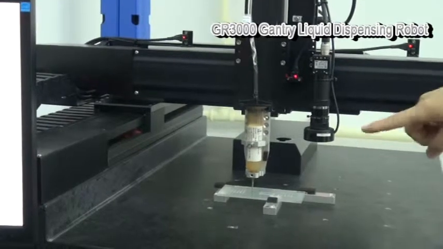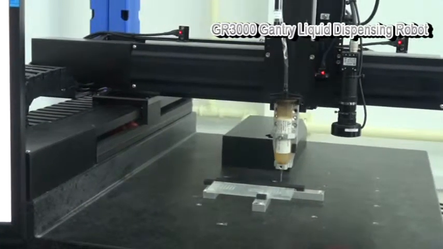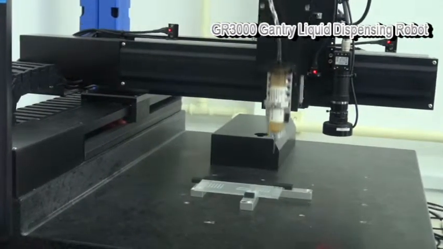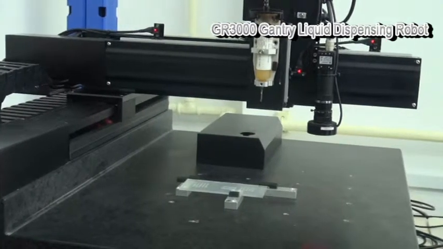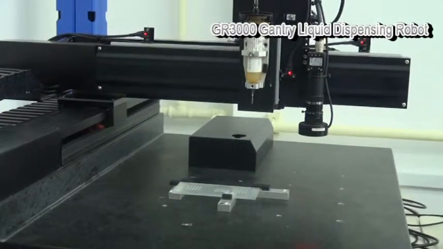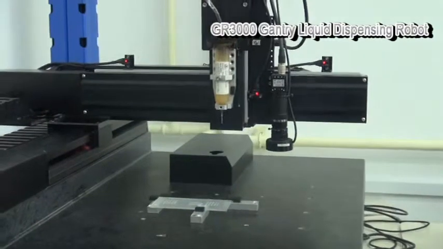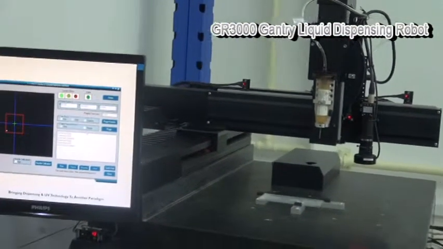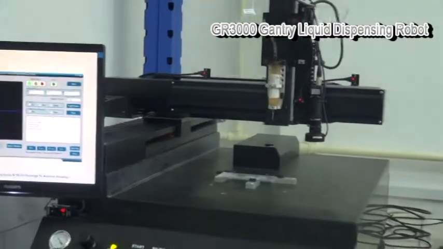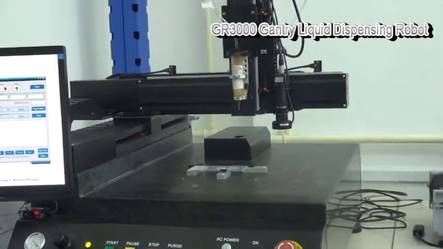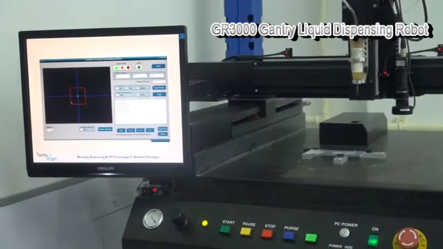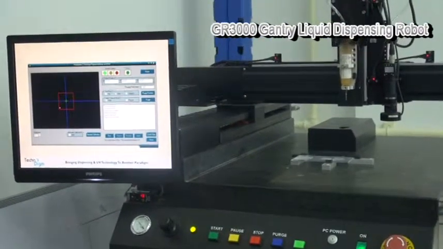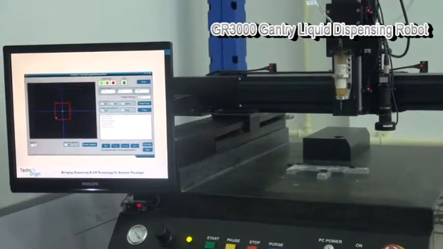Stop it, because otherwise it will overlap this one. Okay, so this is a simple demo. When doing the programming, like what Miss Lee said, they will have a standard PCB board put there, and then they will just program it.